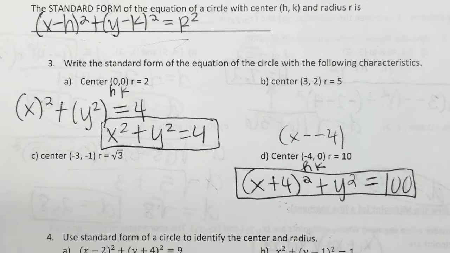Squared plus 1 minus 2 squared is 25. That's the h.